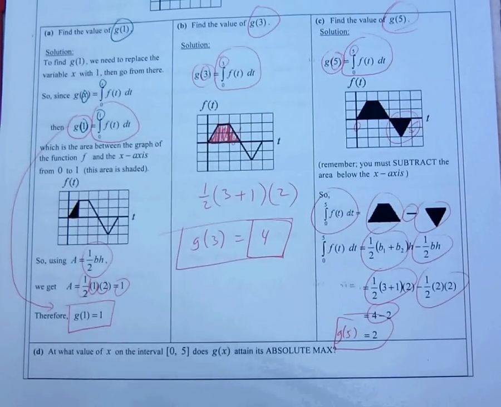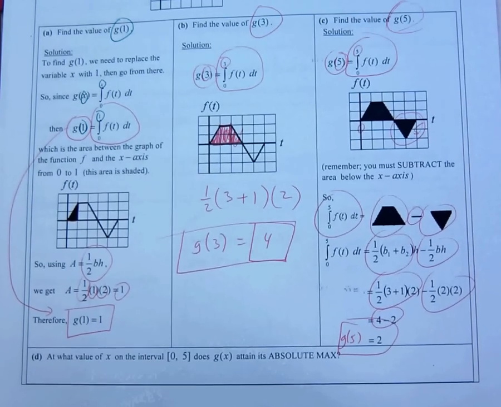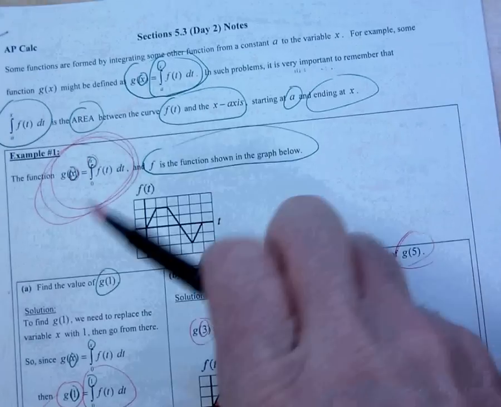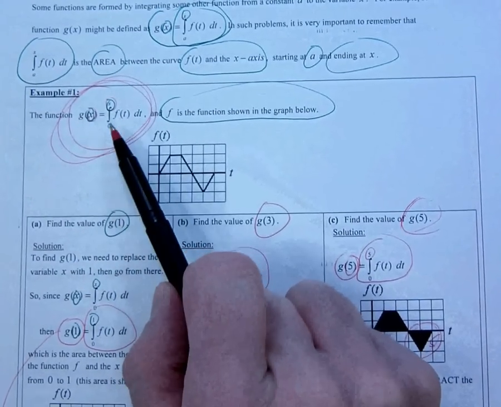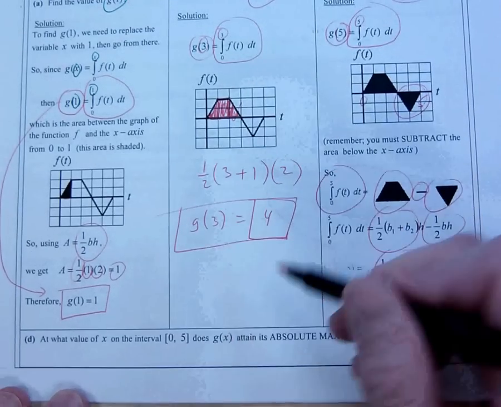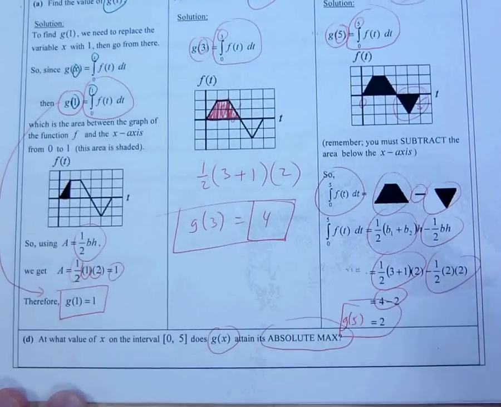All right, so you can see what's happening, you guys. Let me back up a minute. Ready? Since G is defined to be the area between f and the x-axis starting at 0 and ending at x, I want to now know where does G have its absolute max. Are you ready to talk about it?